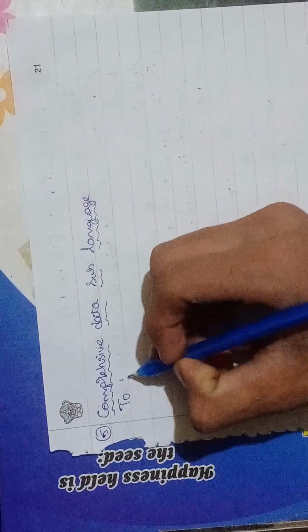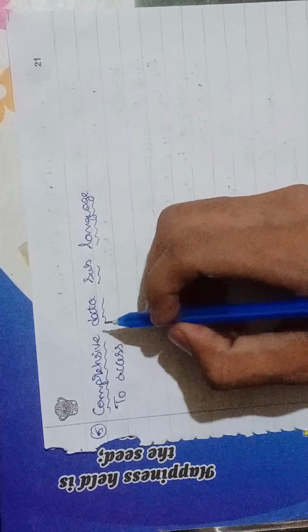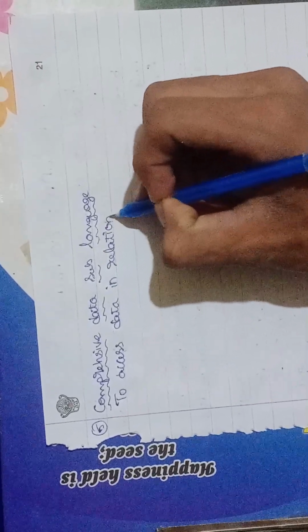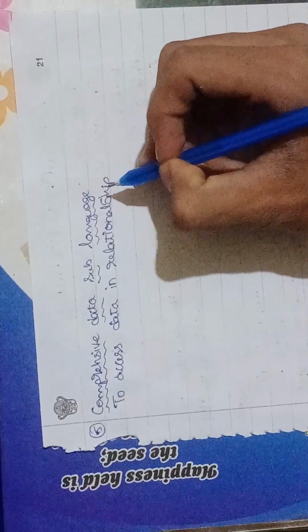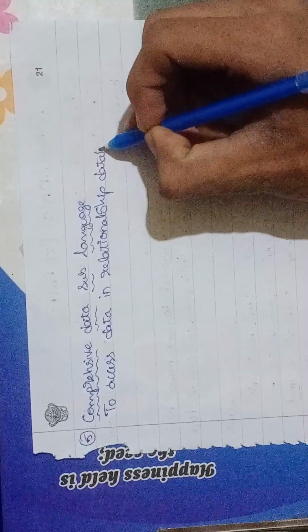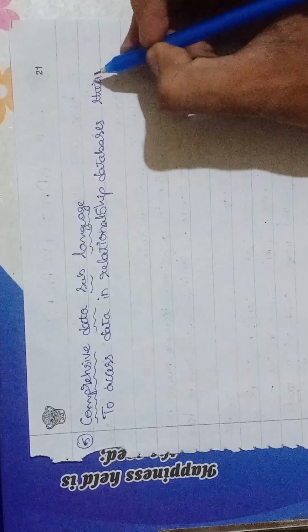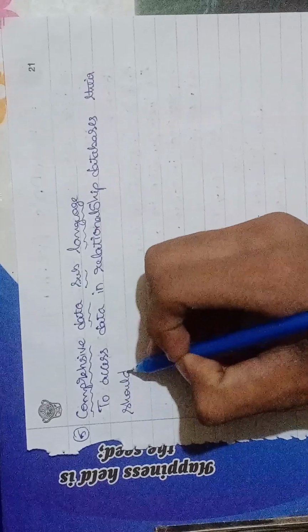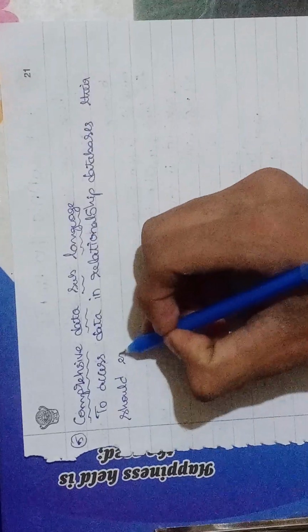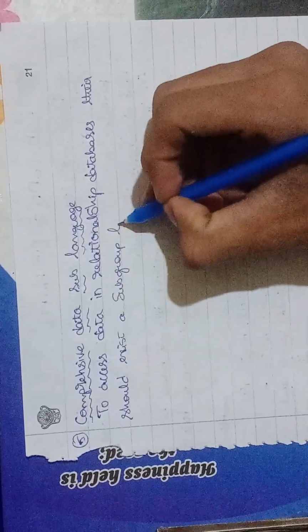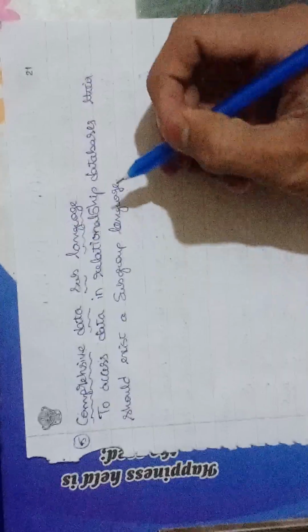Now we can write a definition. To access the data in relational databases, there should exist a sublanguage with linear syntax.